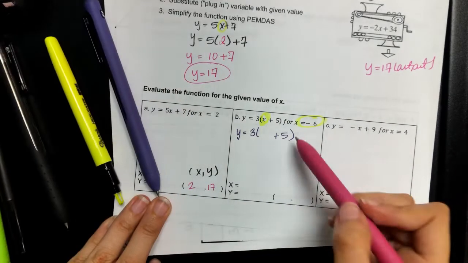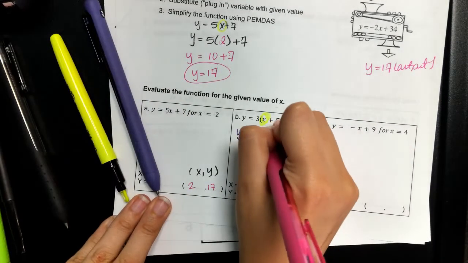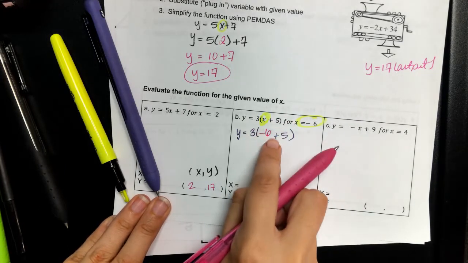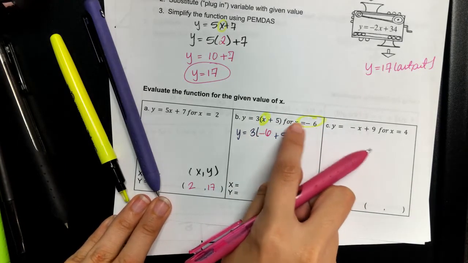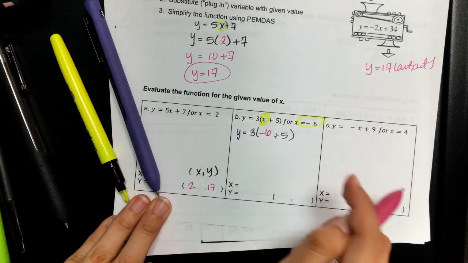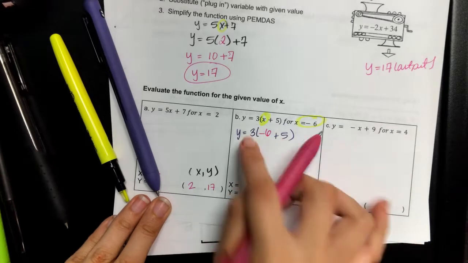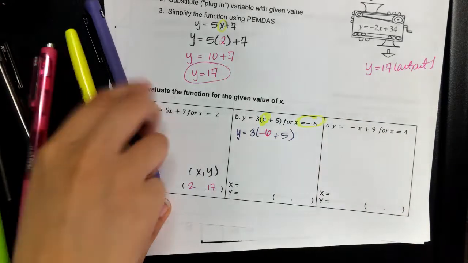Now the variable they gave me was negative 6. So instead of writing x plus 5, I will write negative 6 plus 5, because negative 6 is equal to x. So anywhere I see an x, I can replace it with the negative 6. Now I do PEMDAS, so parentheses first, negative 6 plus 5.